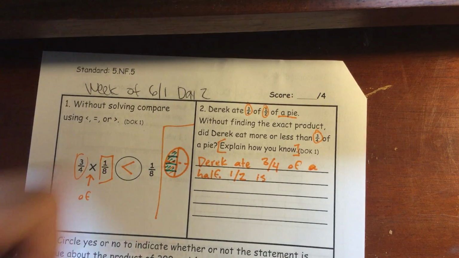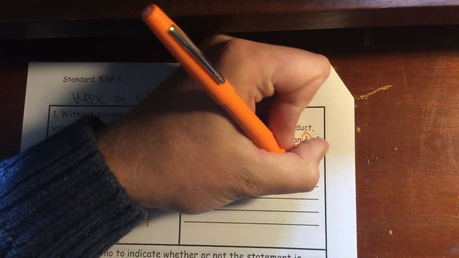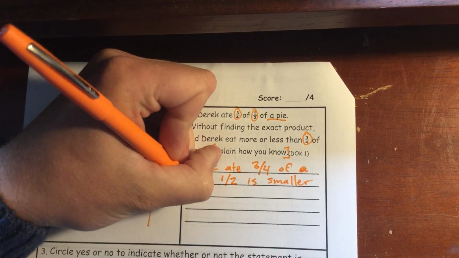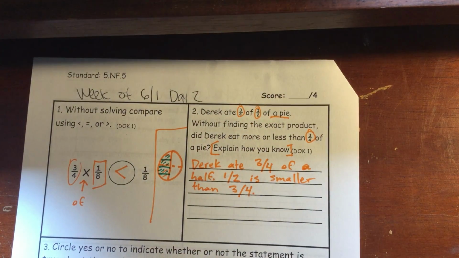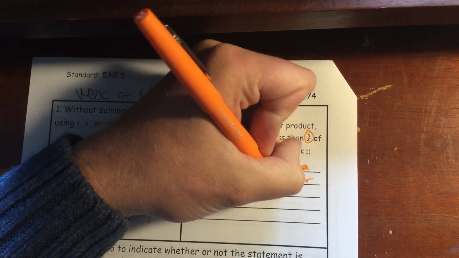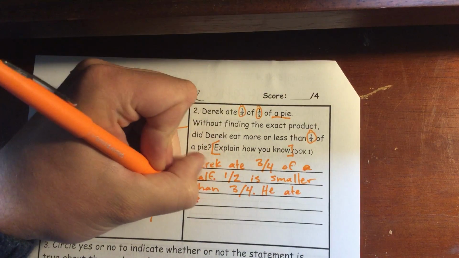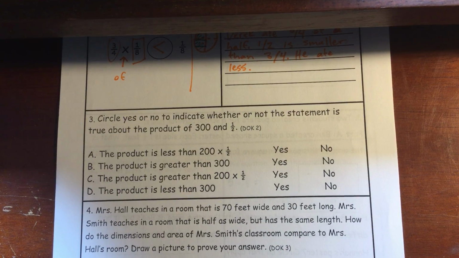And we know that 1/2 is smaller than 3/4. So that's going to be our answer for that one. So Derek ate 3/4 of a half. 1/2 is smaller than 3/4. Okay, and I'll just add on to that, he ate less. Okay, all right, good.